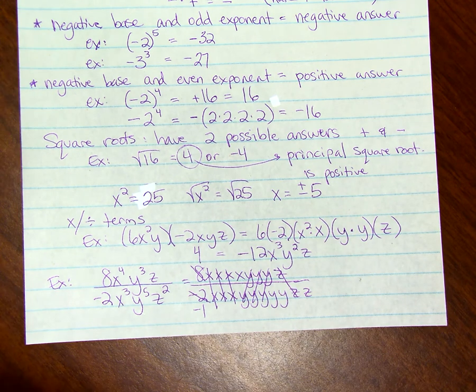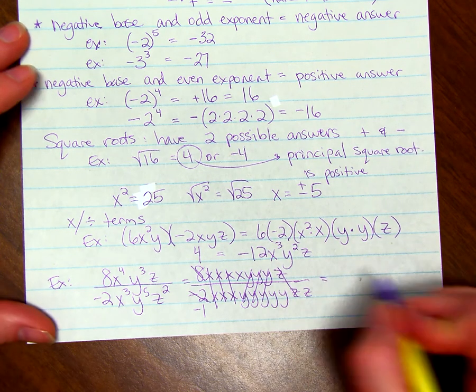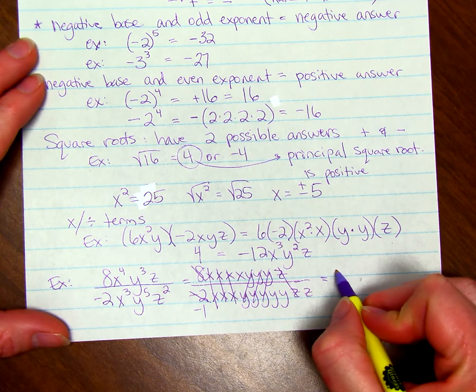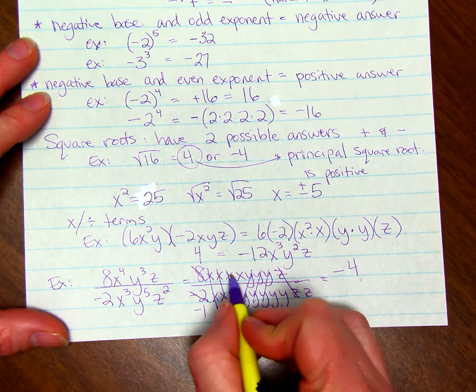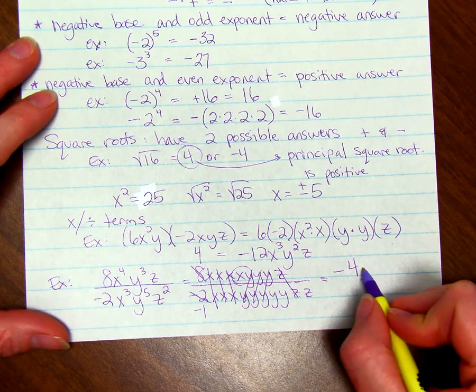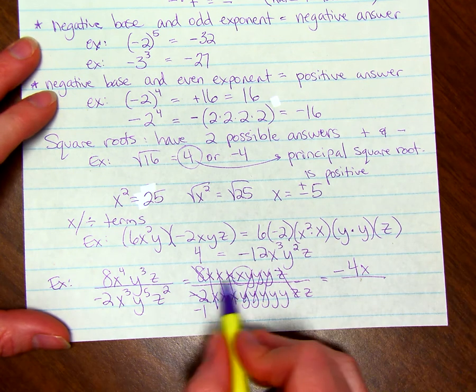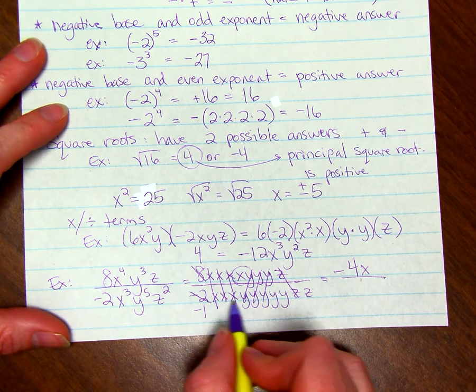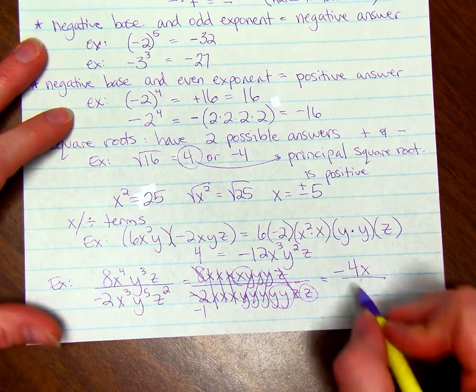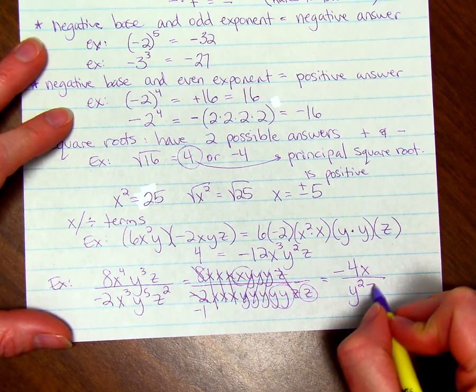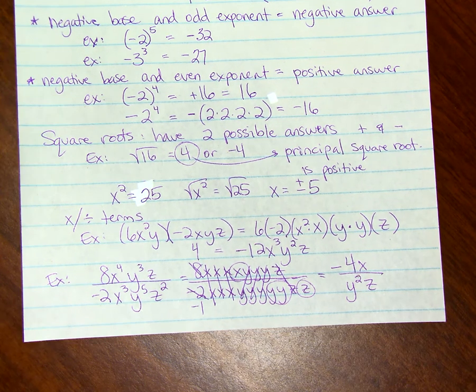Now when we have a negative 1 in either the numerator or the denominator, we can just make the whole answer negative. So this is going to be negative 4, and we have an x here, and in the denominator, we don't have anything else in the numerator, we have 2 y's and a z. So it's going to be y squared z left in the denominator. And that's the end of lesson 36.